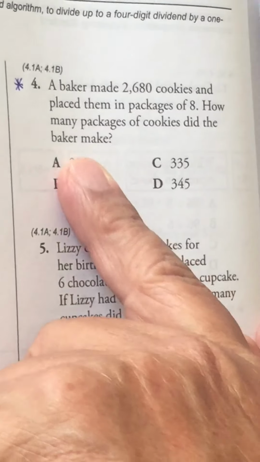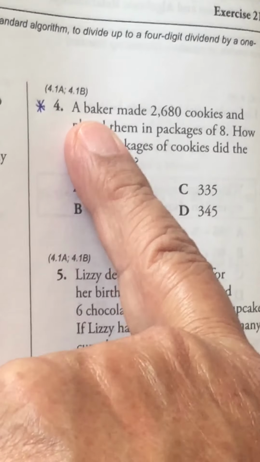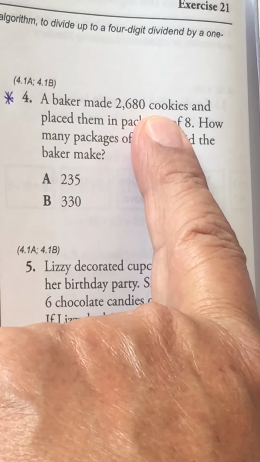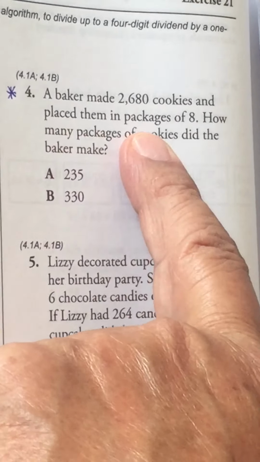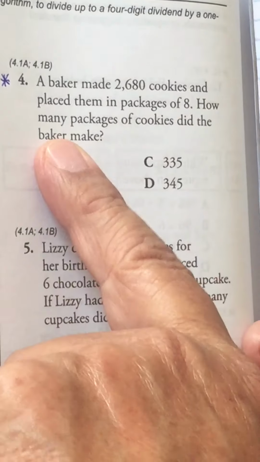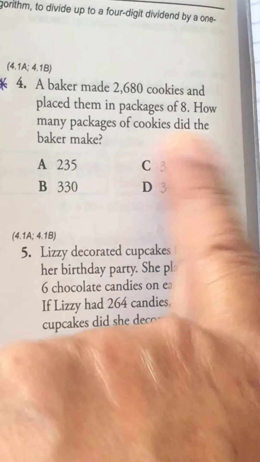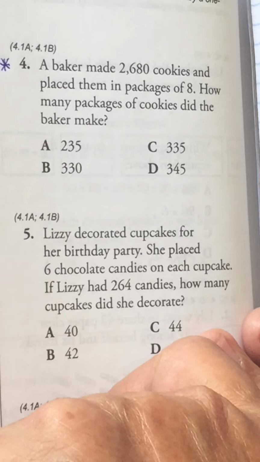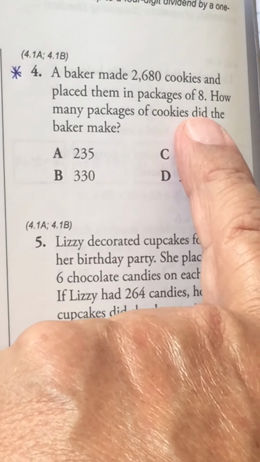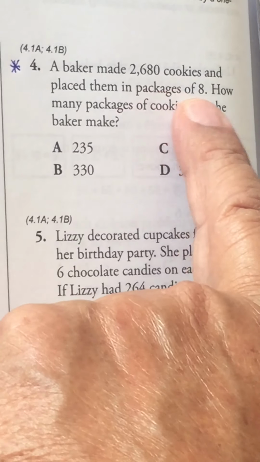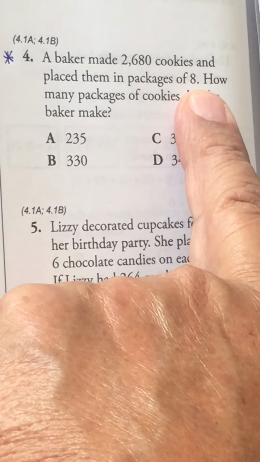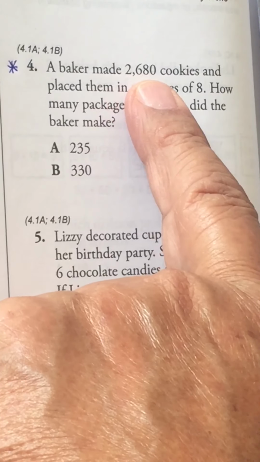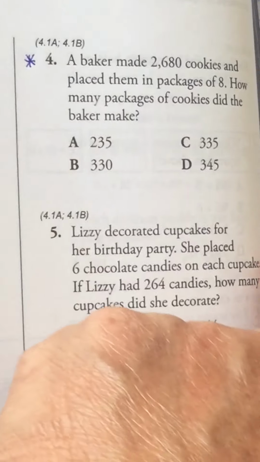Now let's go ahead and read the next problem. Today I promised you guys that I was going to do 2, so this is the second one. A baker made 2,680 cookies and placed them in packages of 8. How many packages of cookies did the baker make? So what we're going to have to do is take the number of cookies that can fit in one package, which is 8, and divide 2,680 by that number.